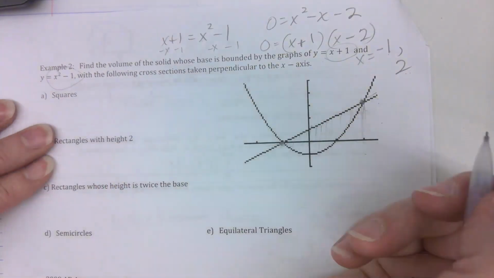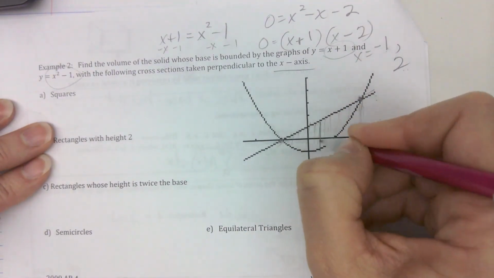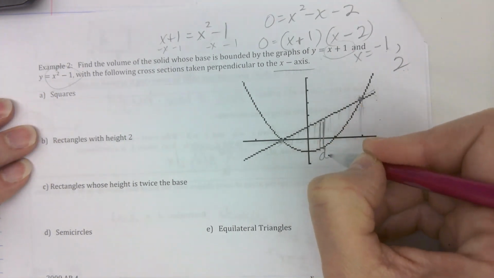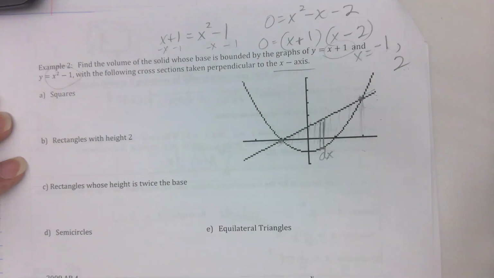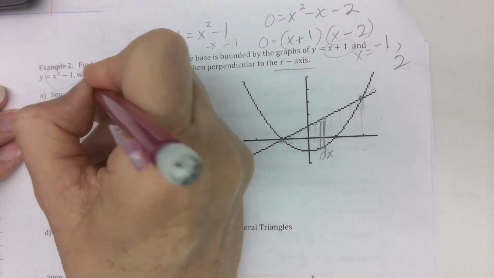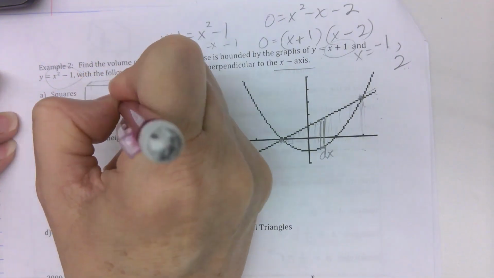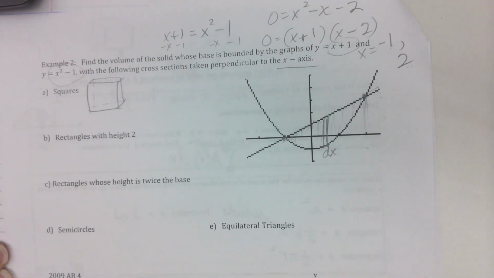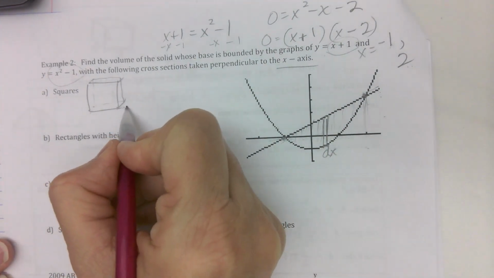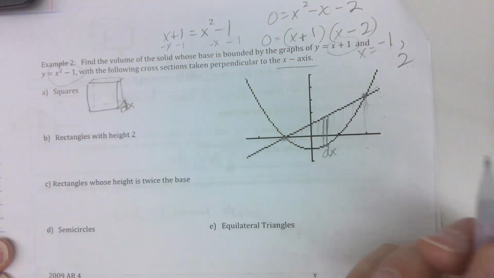All right, so cross sections perpendicular to the x-axis are squares. So we're dealing with a dx again, right? Pull that square out. Y'all think you're ready to take off on this one? What's the width or the height, the distance between the two faces? dx. What is this bottom and the side going to be?